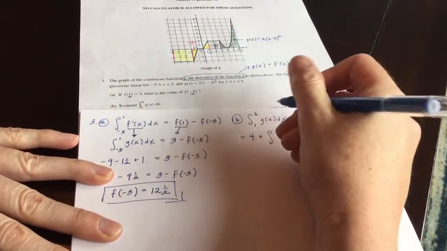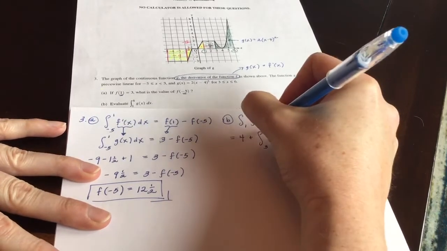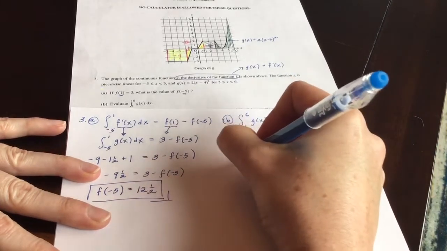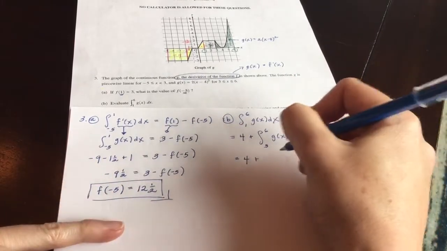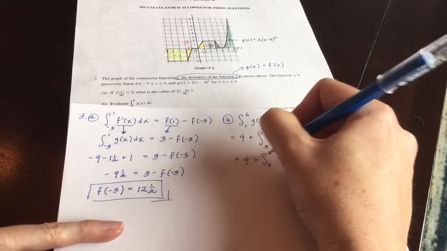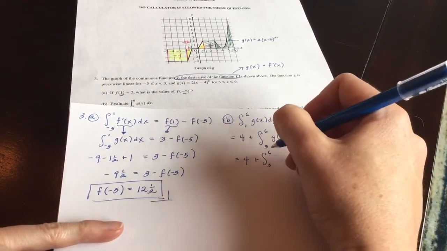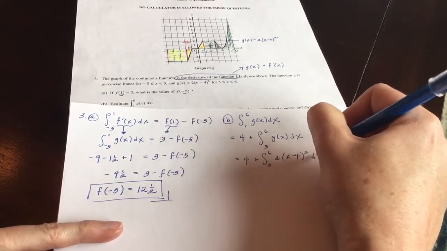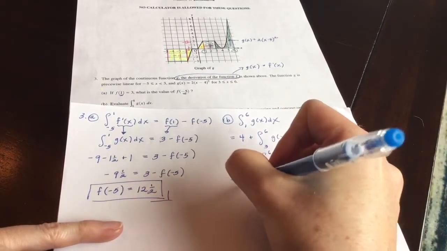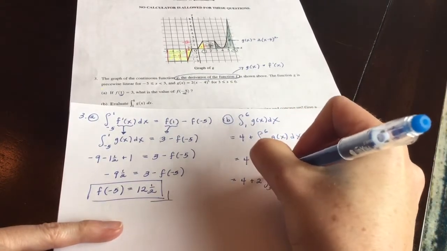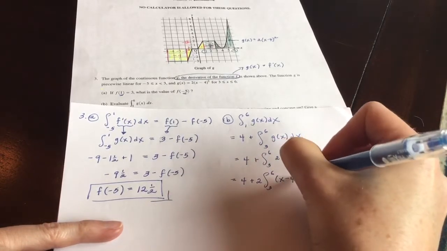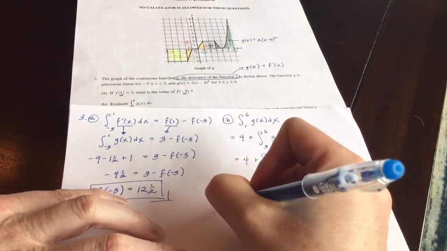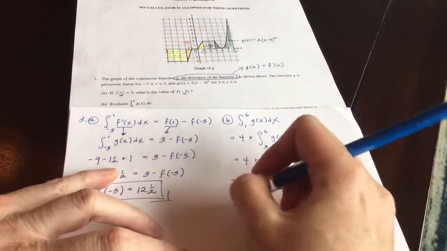And then we would need to figure out what the integral from 3 to 6 of g of x dx is. So that would be 4 plus the integral from 3 to 6, where G of x is defined as 2 times x minus 4 squared dx. For the sake of the video, I'm going to be showing a lot of steps, and I hope everybody knows that you could have your own style and show what steps work for you, as long as you have something that makes sense and leads to an answer.